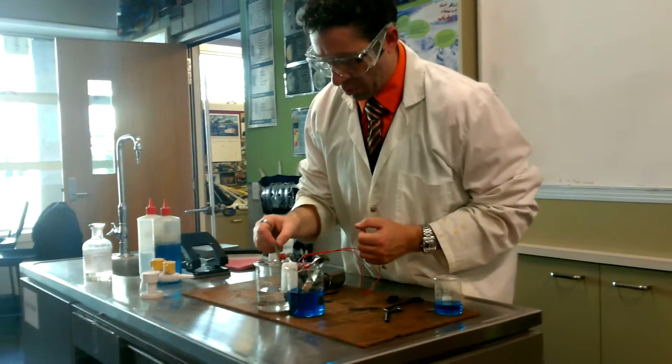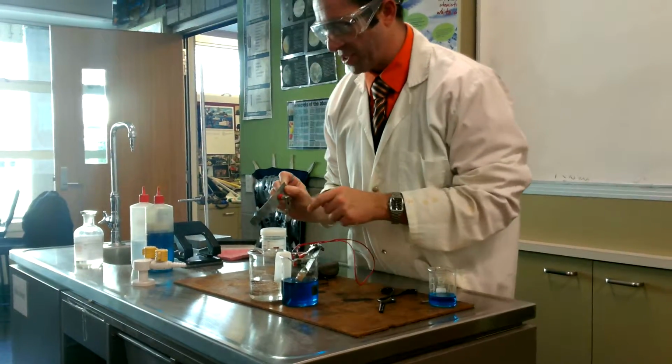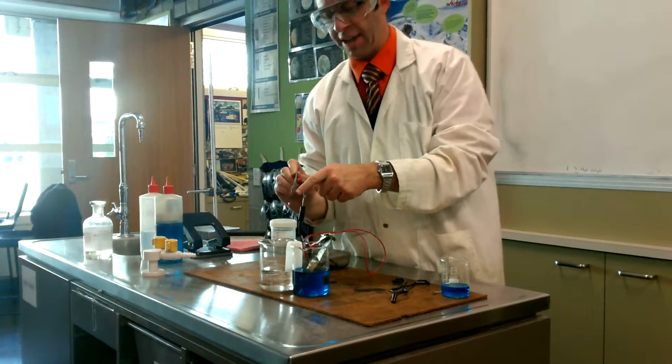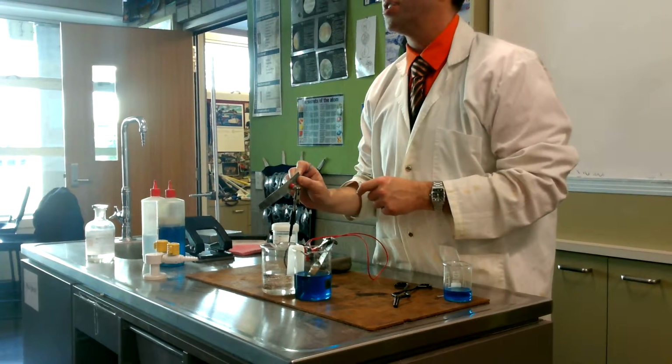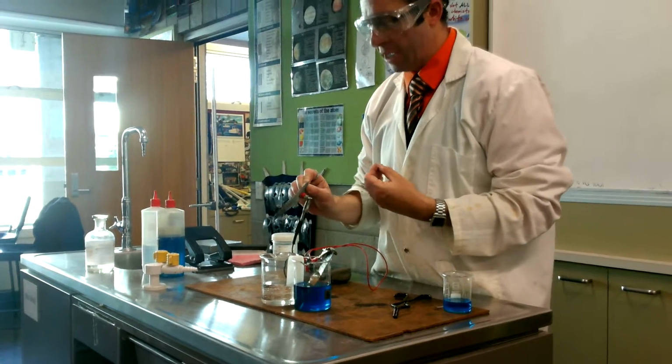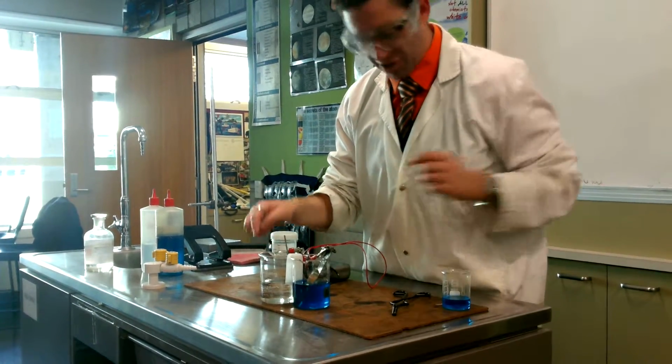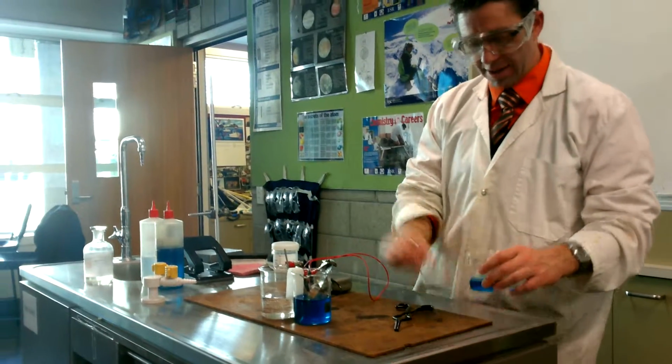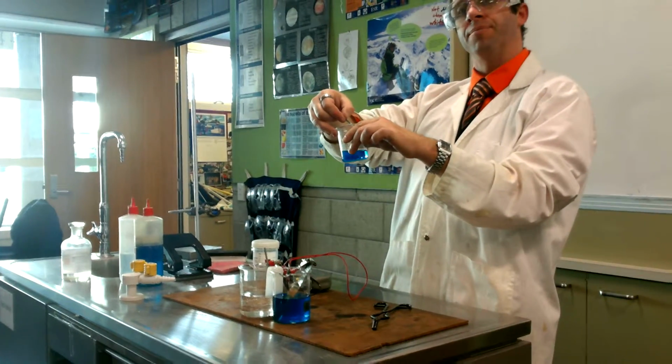And eventually we'll see that, and you can probably see it quite clearly there, the bit of zinc gets very, very thin at the bottom. So we know that it's being eaten away or corroded. So this must be the oxidation reaction, just like the zinc being oxidized in here.